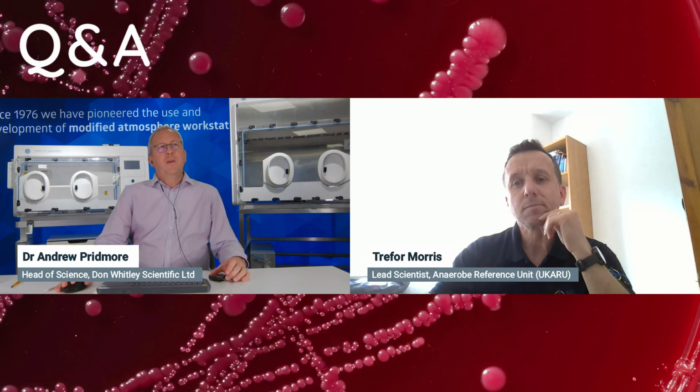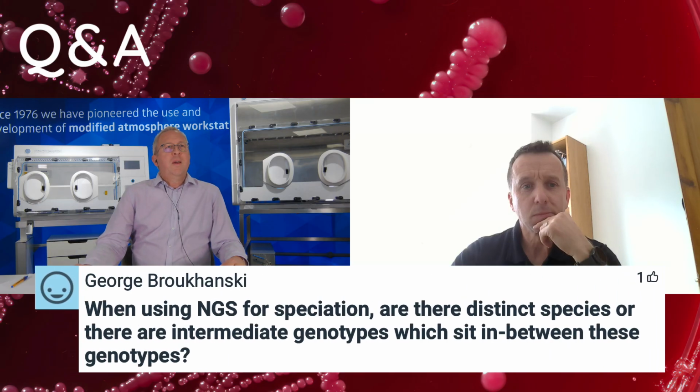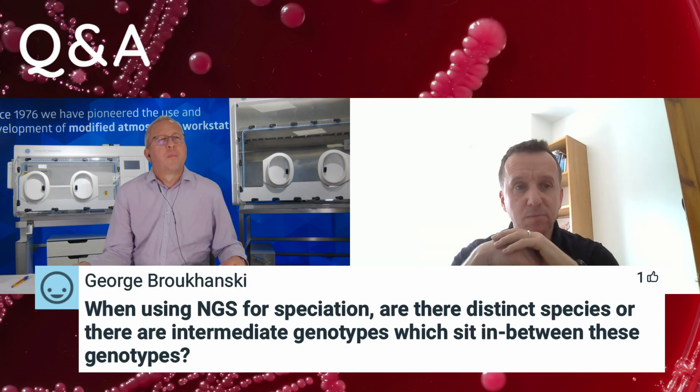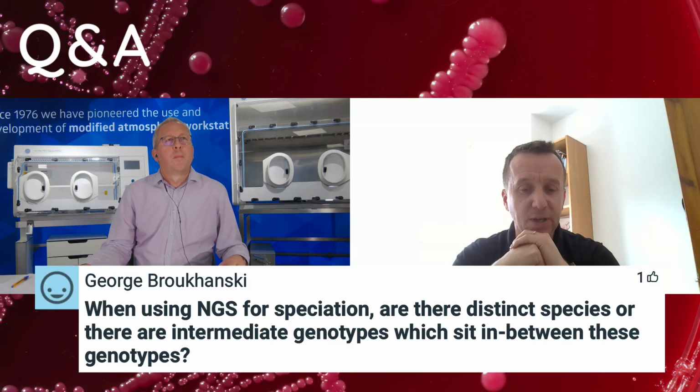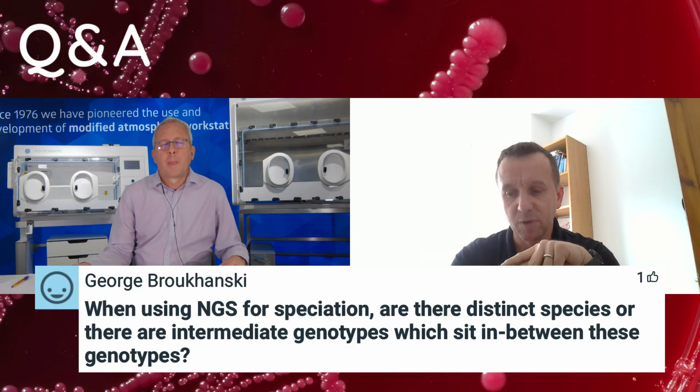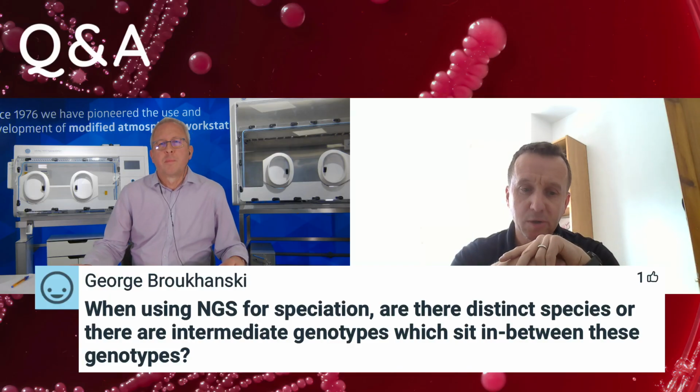First, we have, when using whole genome sequencing for speciation, are there distinct species or are there intermediate genotypes which sit in between? Yeah, so we're learning an awful lot through using whole genome sequencing about different species. I gave a couple of examples there, and certainly the knowledge is increasing, month by month, year on year.